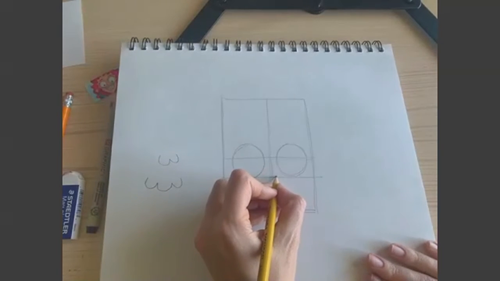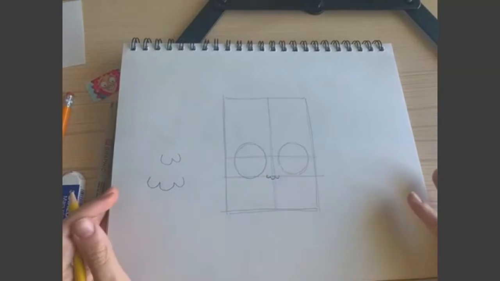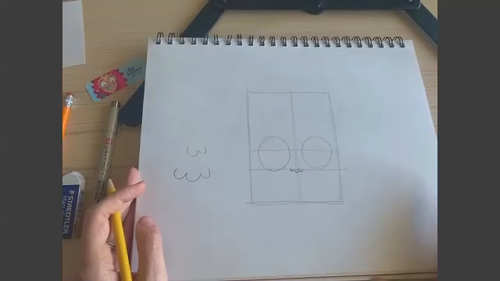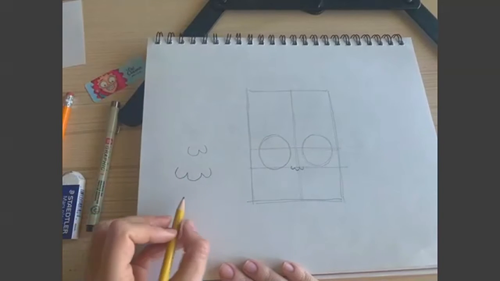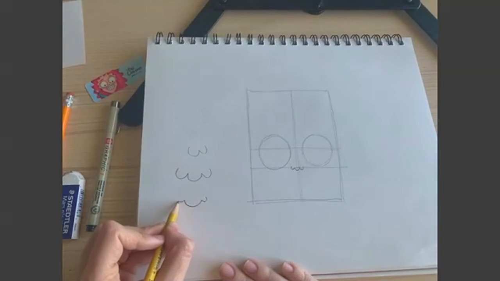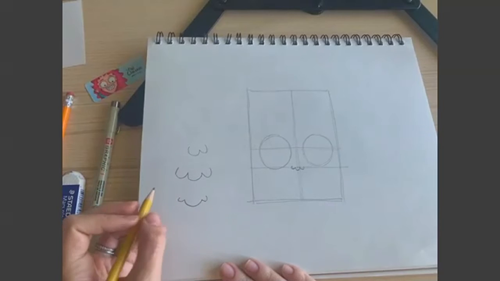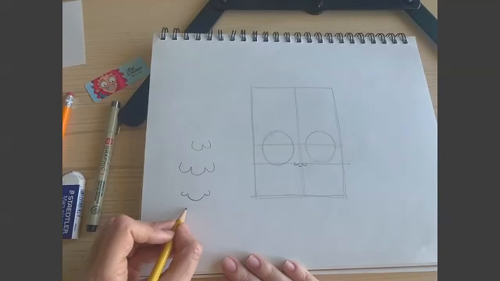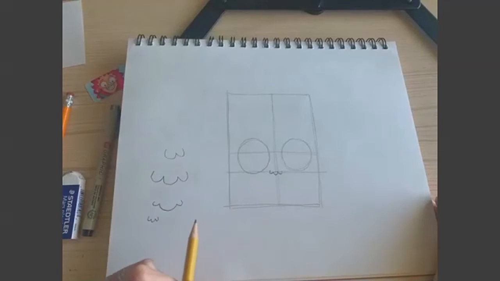And I'm going to try it here. 1, 2, 3. And I like this nose because you can always change it. So maybe your bellies don't have to have the same size. You can do one little, one big, one little, and they look super different. Or maybe they can be all smaller. So I like this shape a lot.